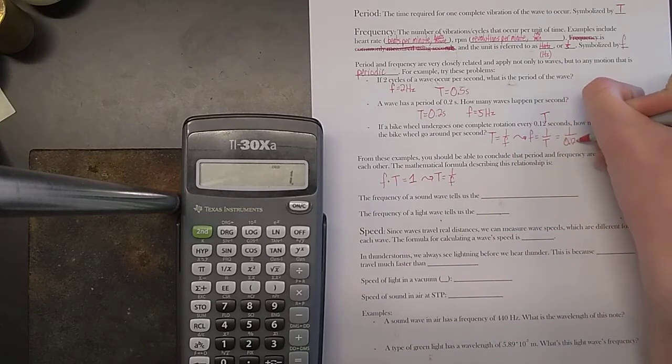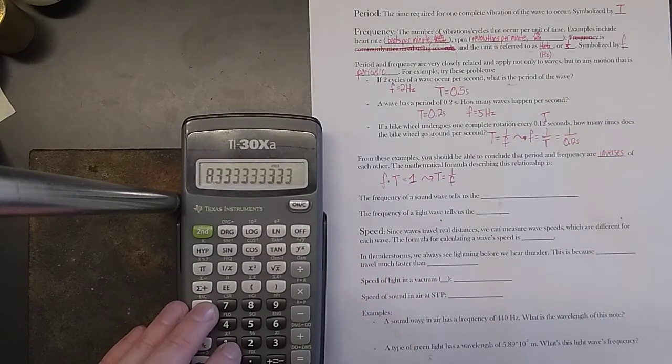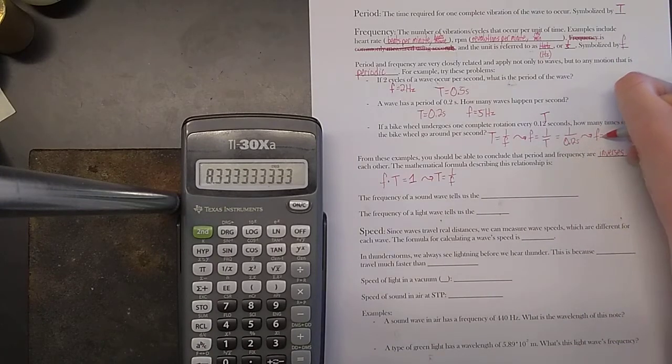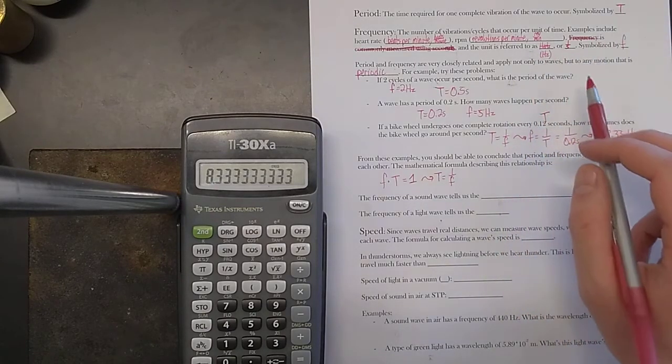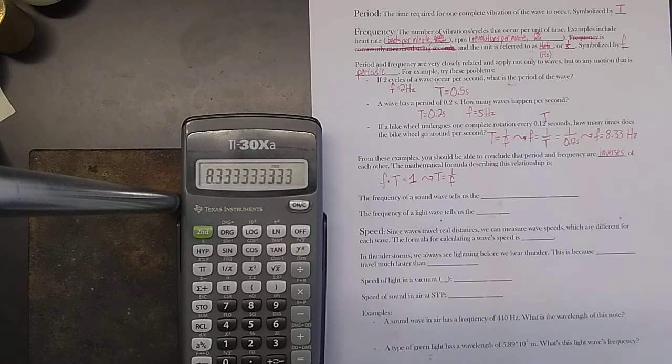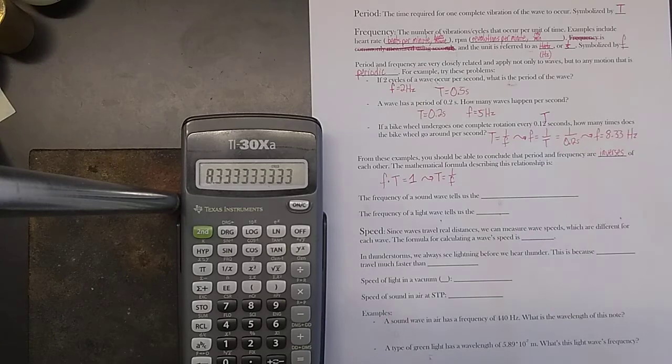If the period is 0.12 seconds, I take 1 and divide by 0.12. I find that the frequency in this case is 8.33 hertz. 8.33 cycles per second. 1 over seconds is hertz. That basically means cycles per second. That means the bike wheel goes around once every 0.12 seconds. It's going to go around about 8 1/3 times per second. Okay, frequency and period, I know they're a little confusing. They seem so similar. They are, but they are different things. You've got to make sure you have those straight.